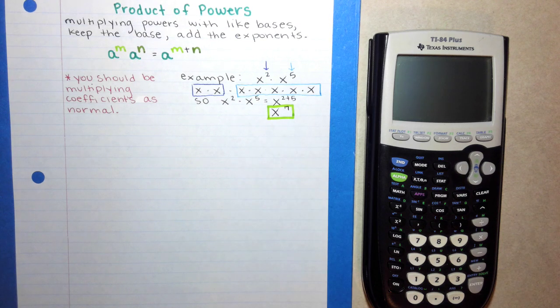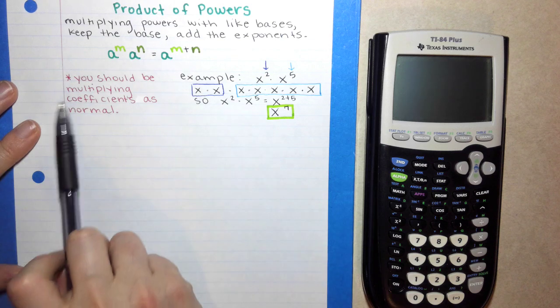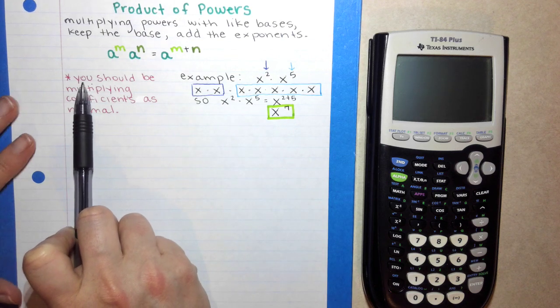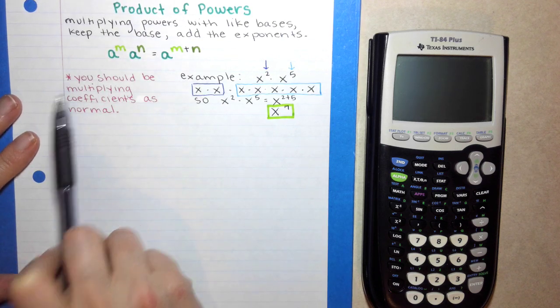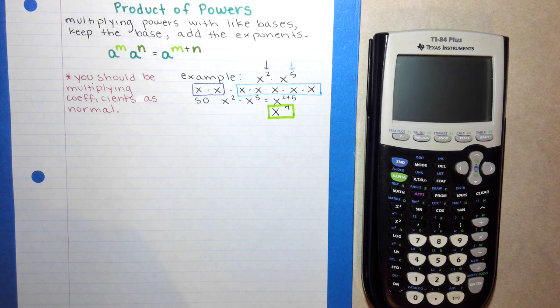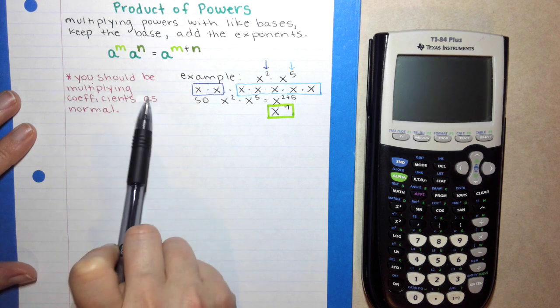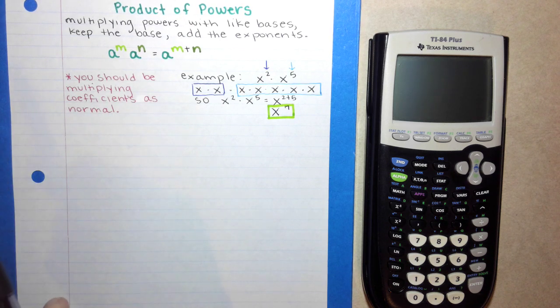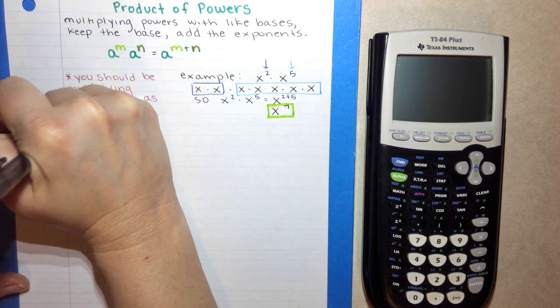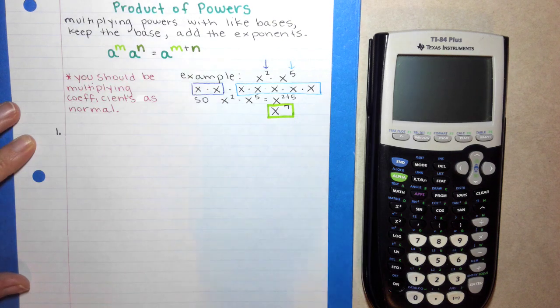So today we're going to review this concept and apply it with monomials. Remember, a monomial is one term. One thing that I'm going to bring to your attention, because this is a common mistake, is if your variable has a coefficient, then you should be multiplying those coefficients as normal. Our multiplication of just regular numbers doesn't change. We still just multiply. So let's work an example just to show you what I'm talking about.